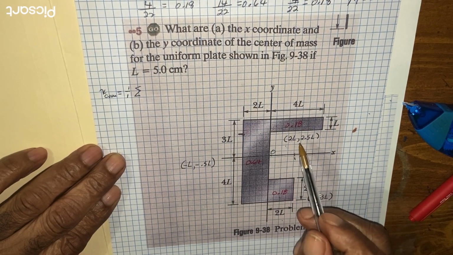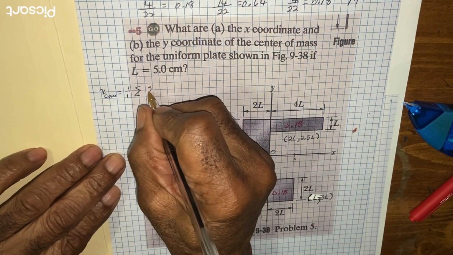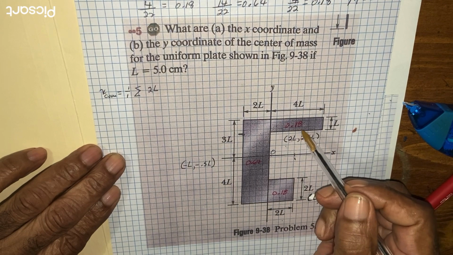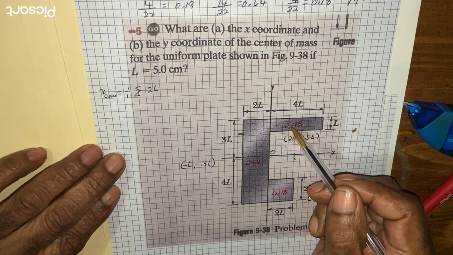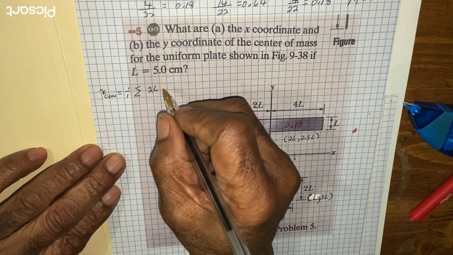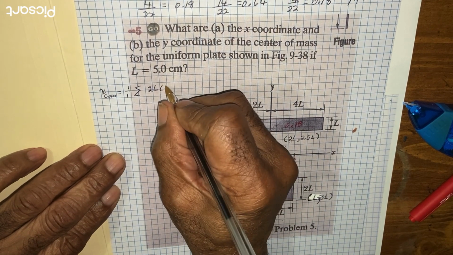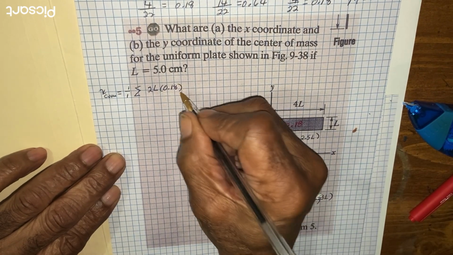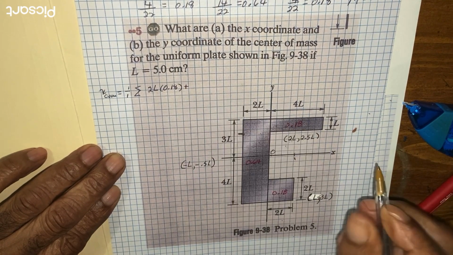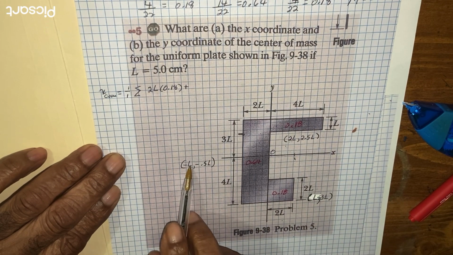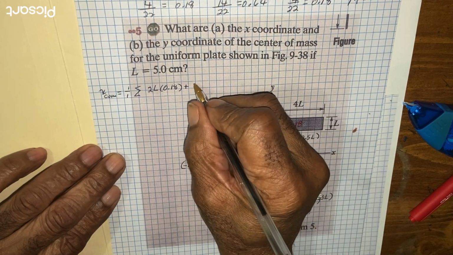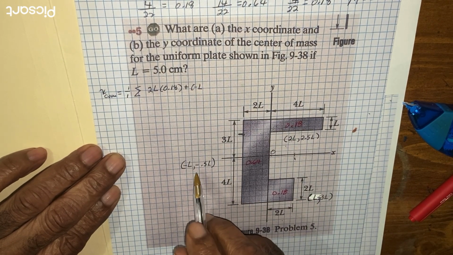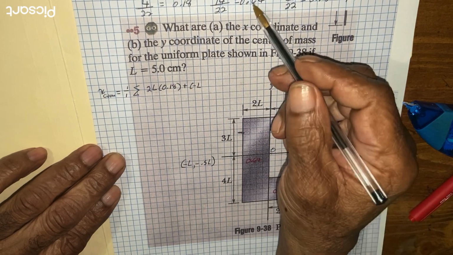So we got 2L times, we're looking at this one, 0.18 for the mass, plus a minus L times, that's this big piece, and that's 0.64.